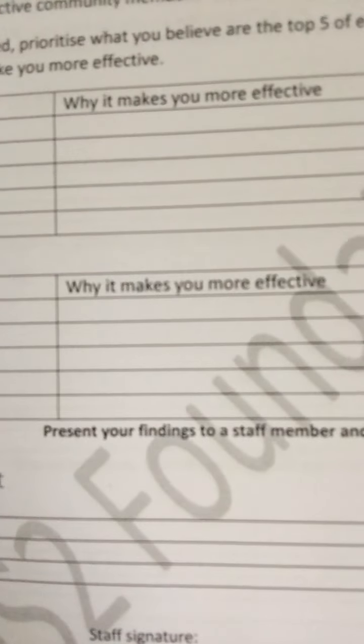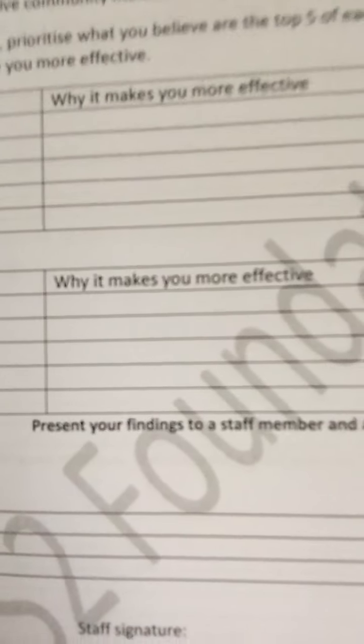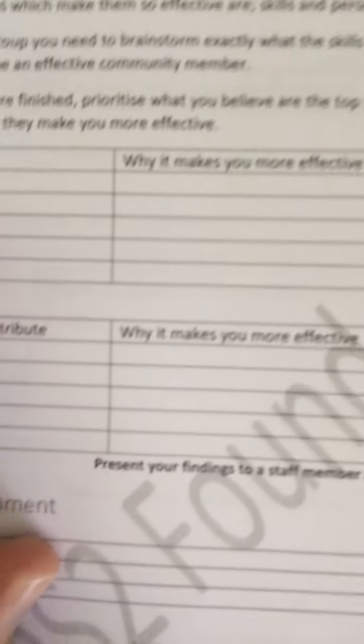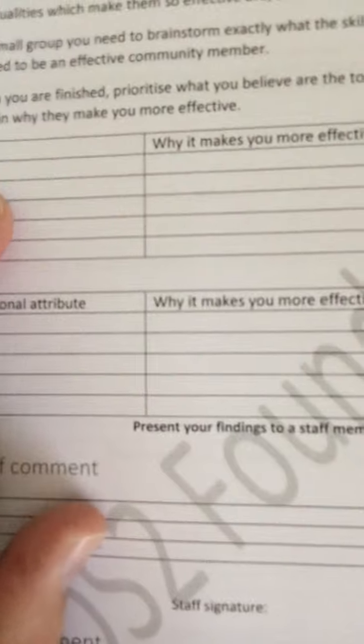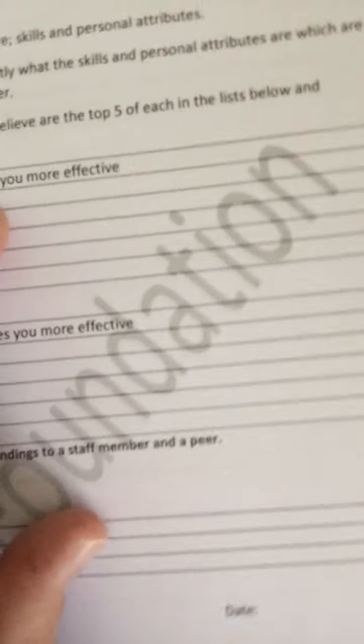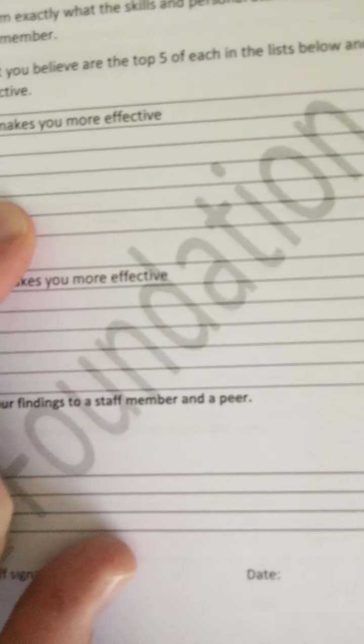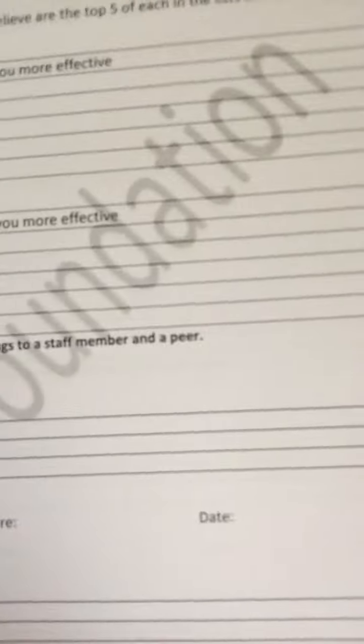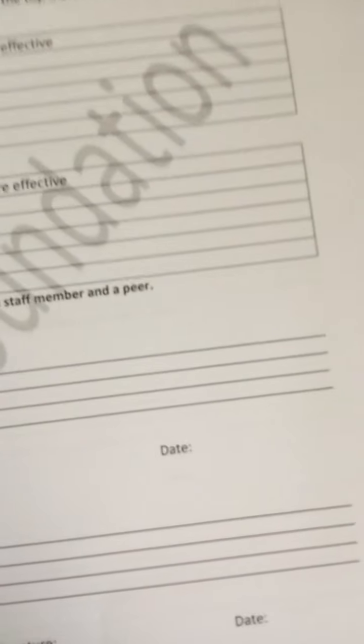Once you've done that, you need to prioritize what you think the top 5 of each are in the list below. So what are the top 5 skills in order that you think are important to make an effective community member, and why does it make them more effective? So it could be passion, it could be organization, whatever it might be. And then the same for personal attributes. 5 in the order that you think are the most important. Tell us why they are most important. Present that to us.